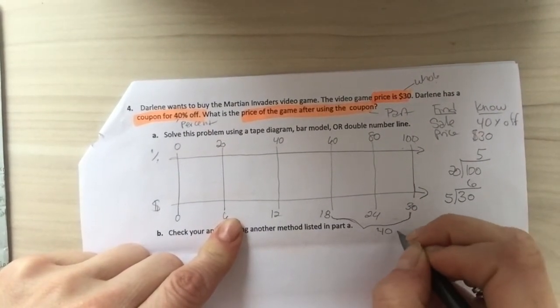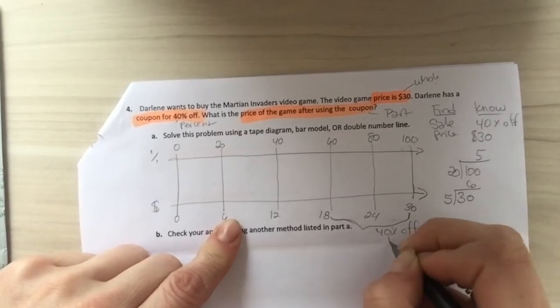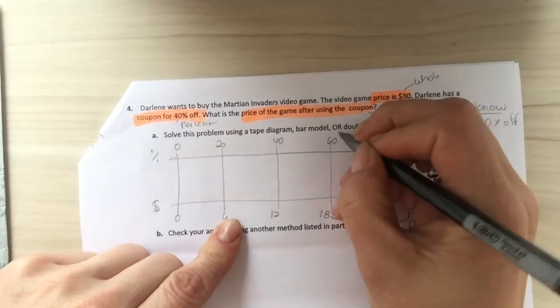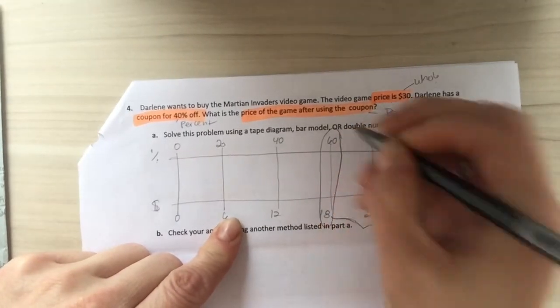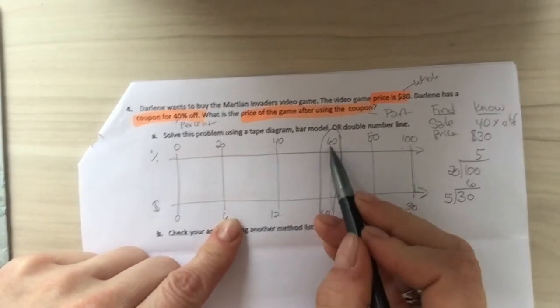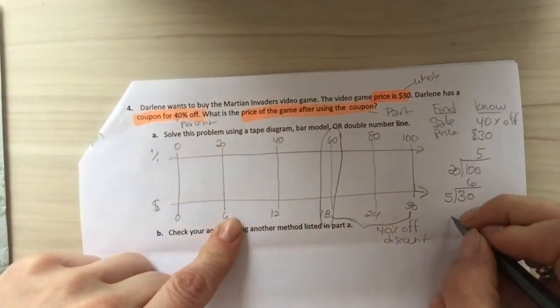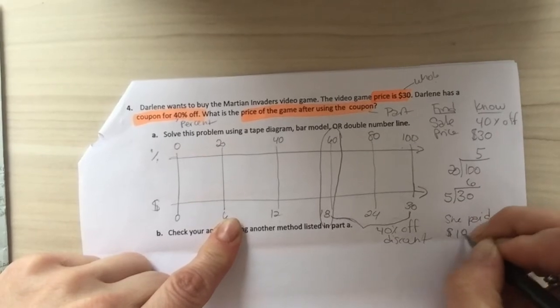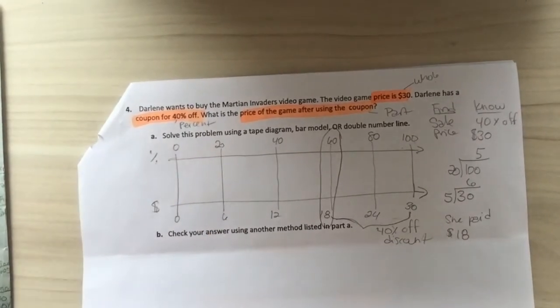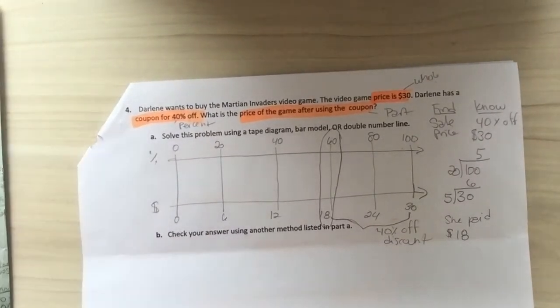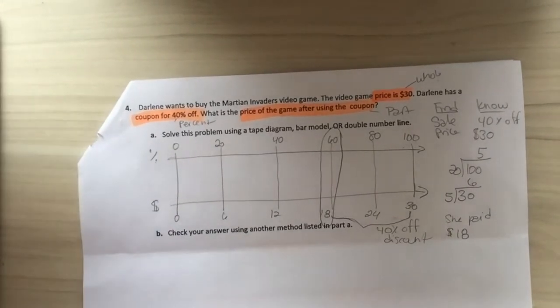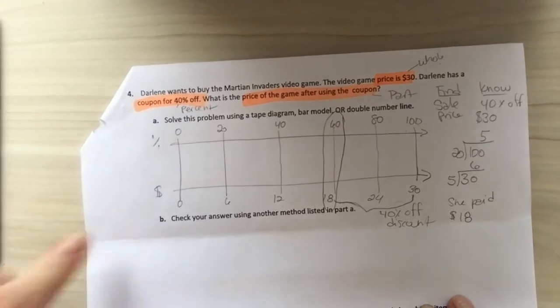So here's my 40% off discount. Once the discount is taken off, I'm left with $18, or her paying 60% of the price. So she paid $18. Okay, I'm going to scoot that up, maybe just a little bit.